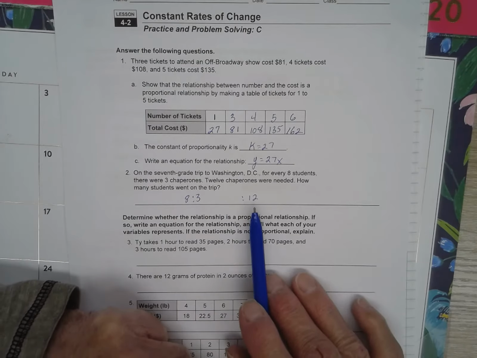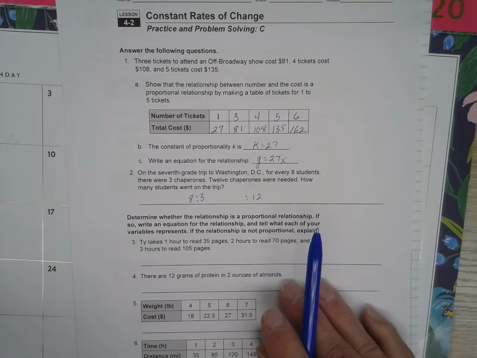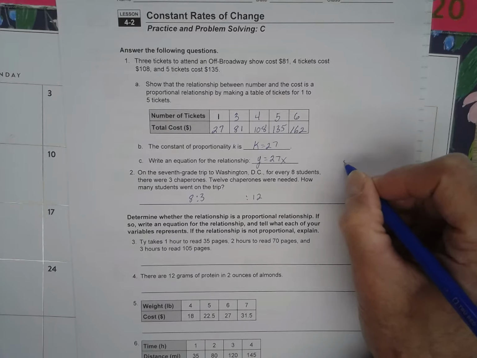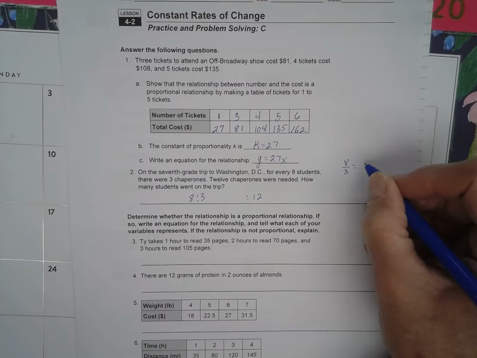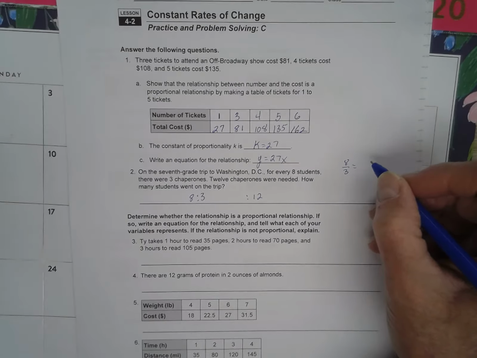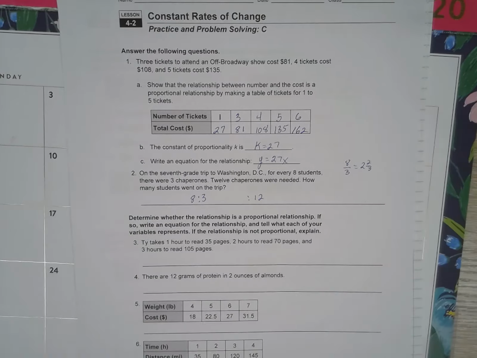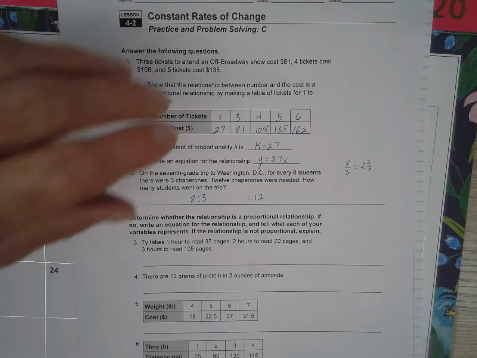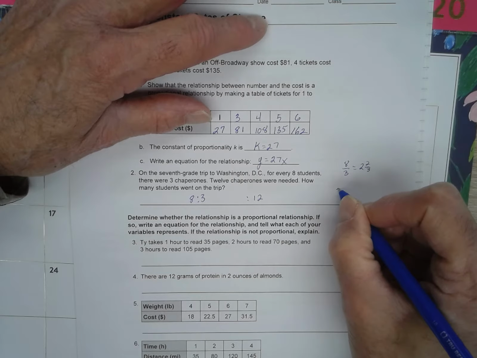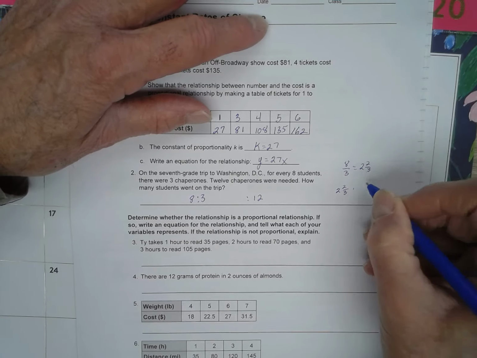So 12 chaperones were needed. Okay, let me think here. How am I going to do this? Well, you're going to divide 8 by 3. And that turns into an approximation. So 2 2/3. So how do I want to attack this? 2 2/3 chaperones for every student. Okay. So 2 2/3 times 12.